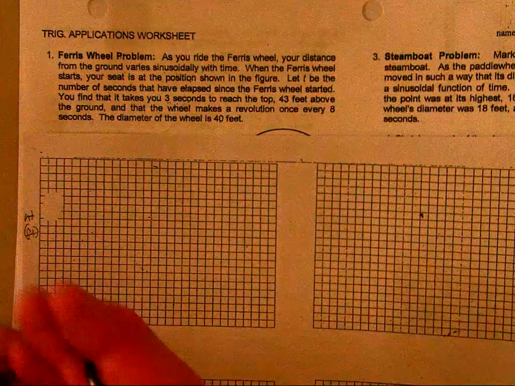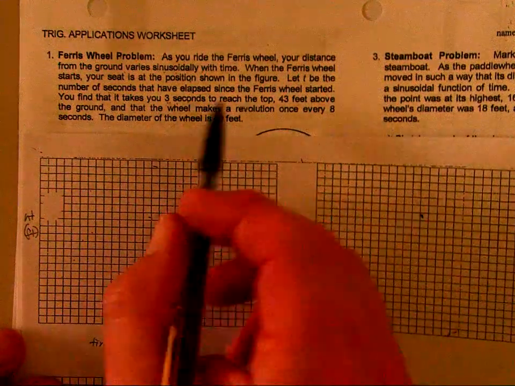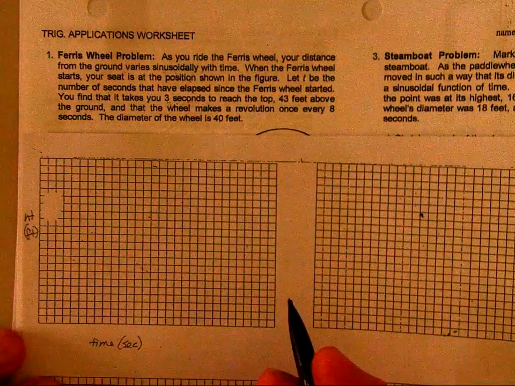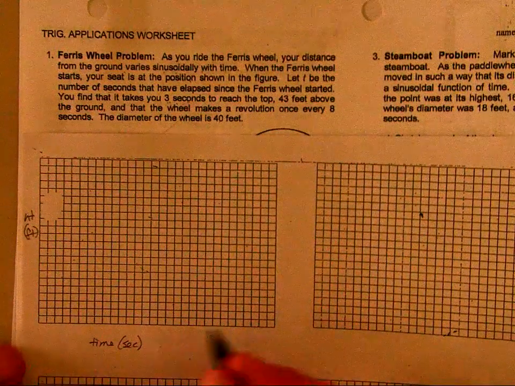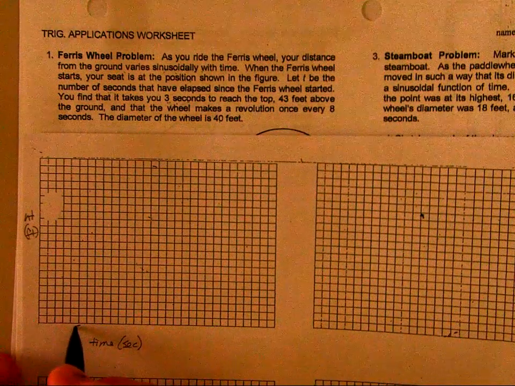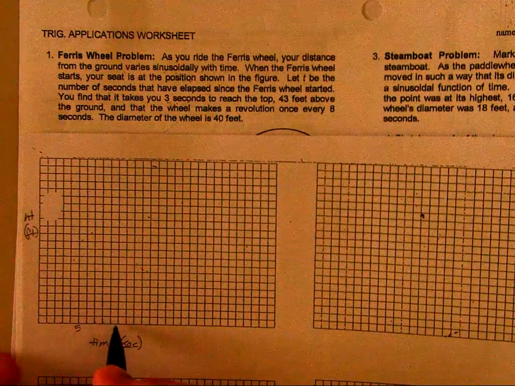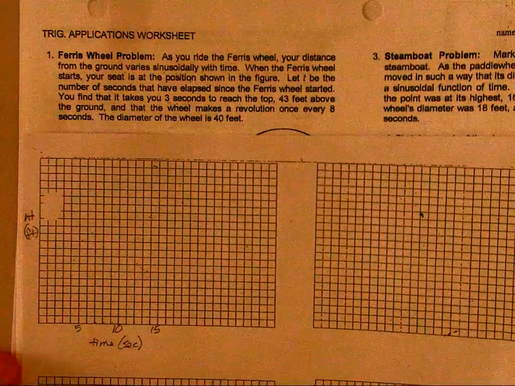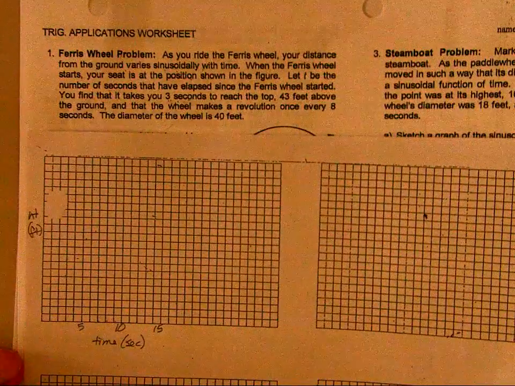The next thing is your scale. Well, if you look at your time, we have 3 seconds, we have 8 seconds. So that's not going to be a lot. We can go 1 second each space. So if we start with 0, that'd be 1, 2, 3, 4, 5, 6, 7, 8, 9, 10, 11, 12, 13, 14, 15. So you want to label that so you know what we're talking about there.